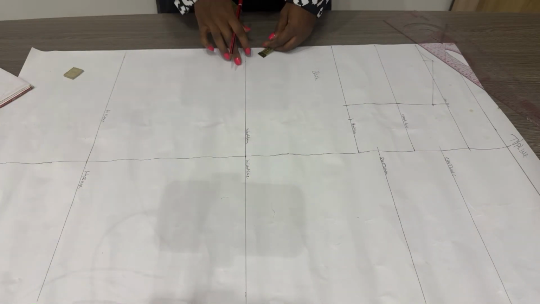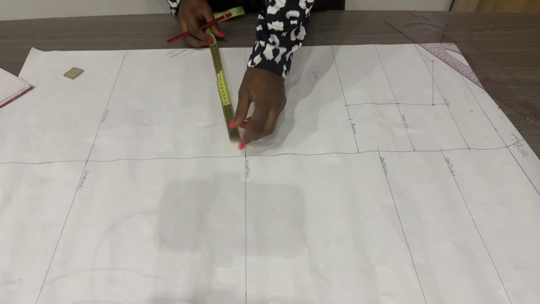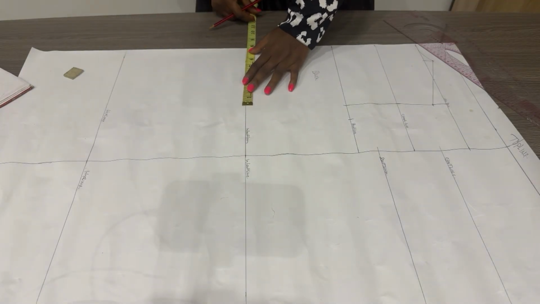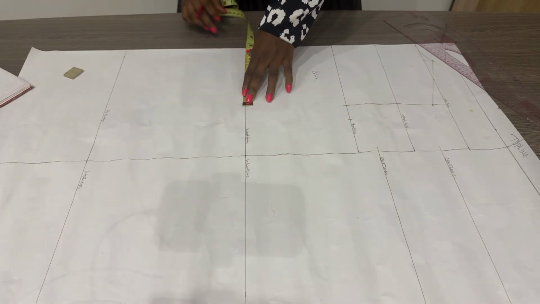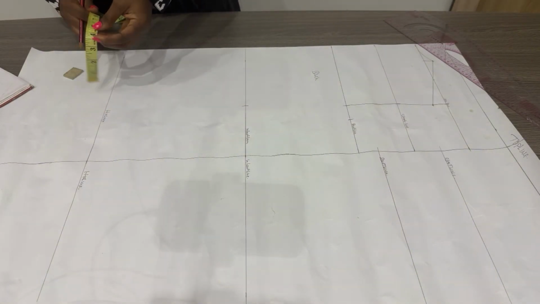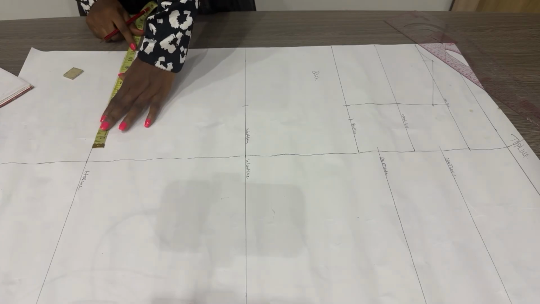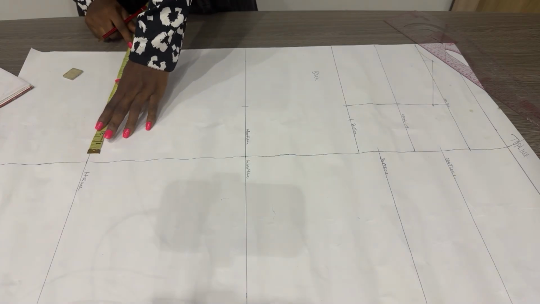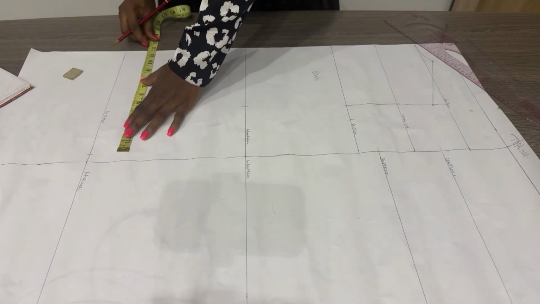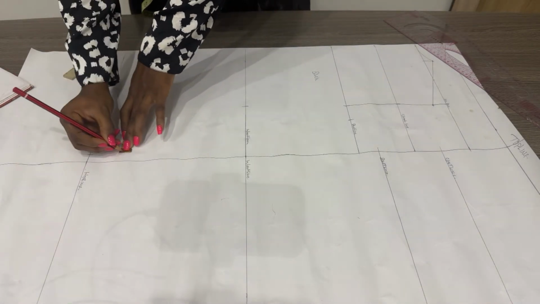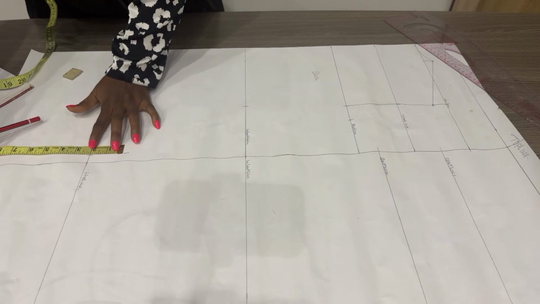On the waistline, take the waist measurement, divide by 4 also. On the hip line, mark the hip measurement, divide by 4. Also mark that same amount 2 inches upwards.